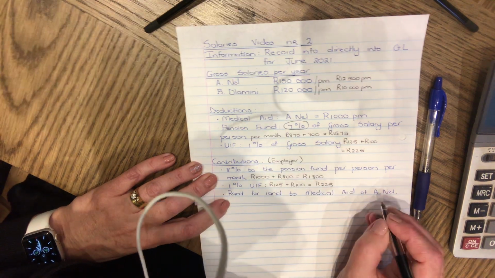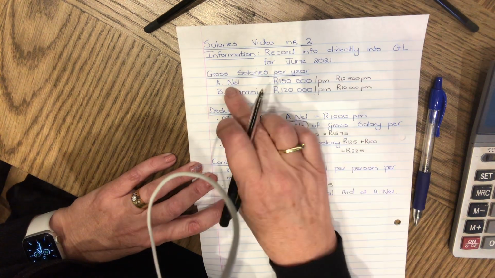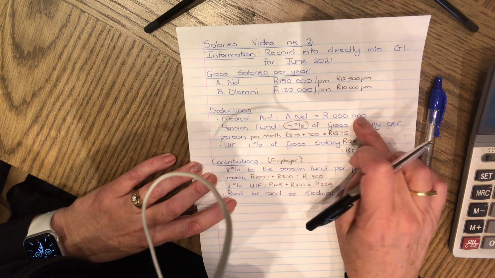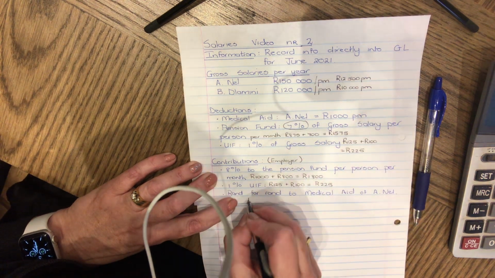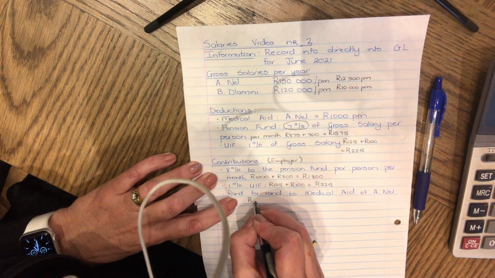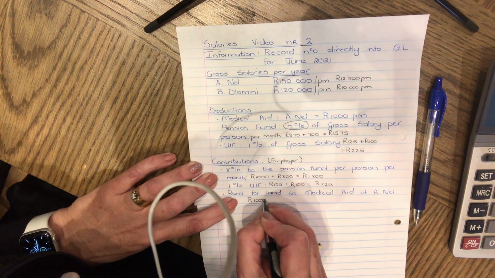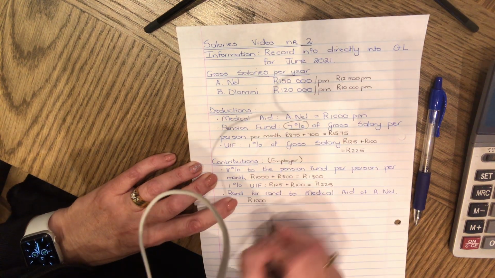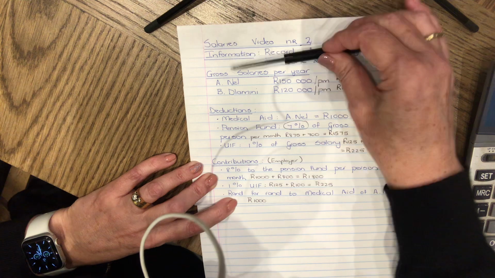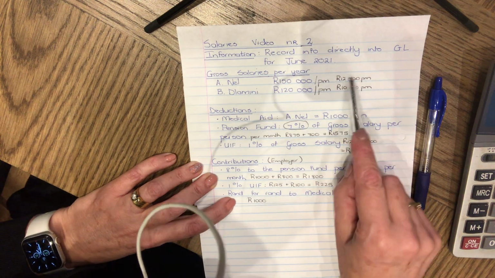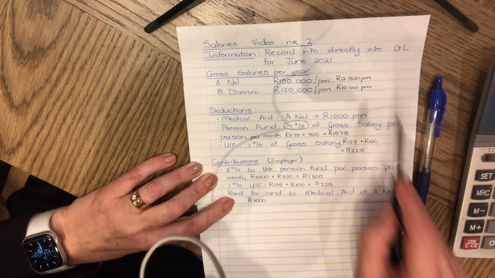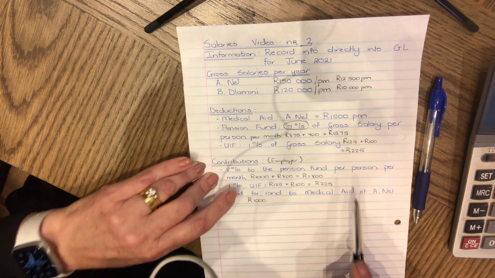Rand for rand means every rand that ANEL pays, which is 1,000 rand per month, is what the medical aid contribution of the employer will be as well. So with my information, these are my calculations, and now we need to put this into our general ledger.